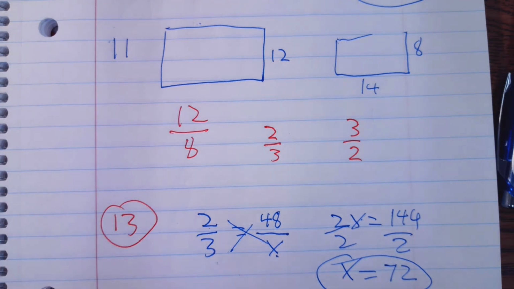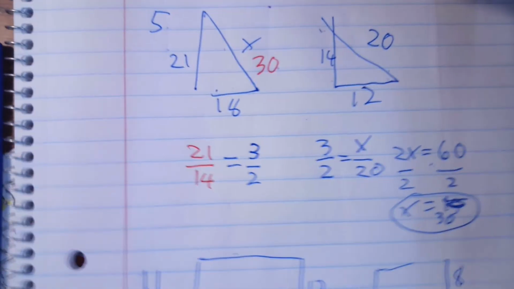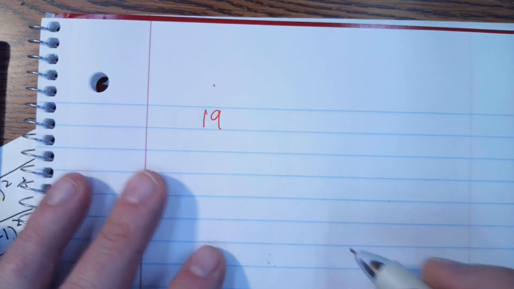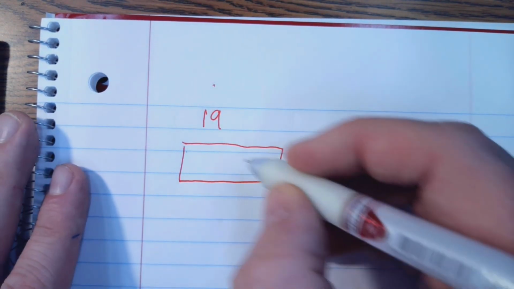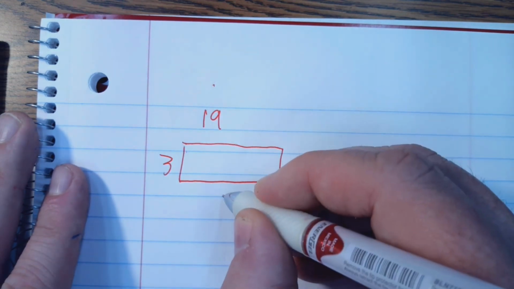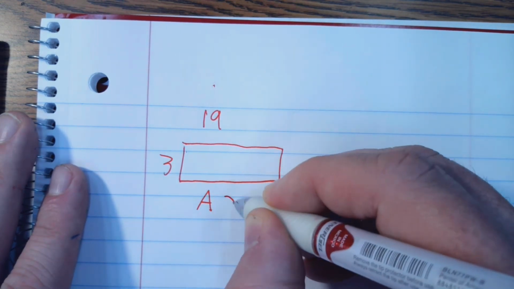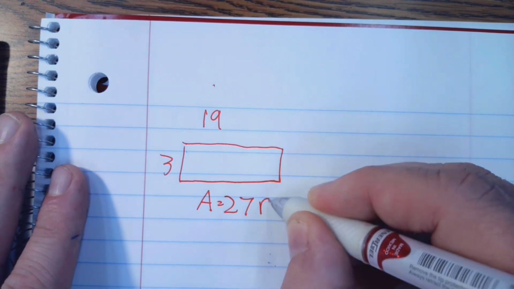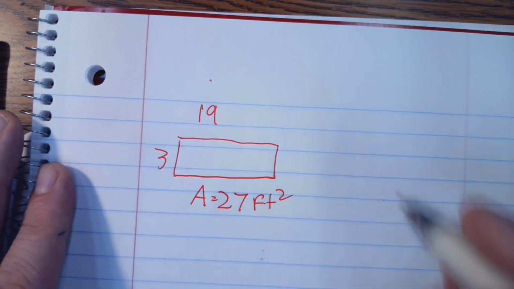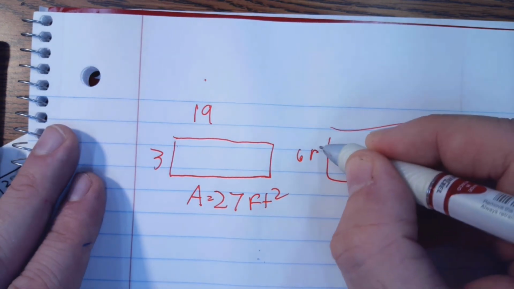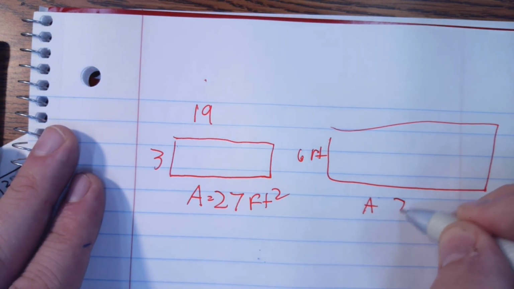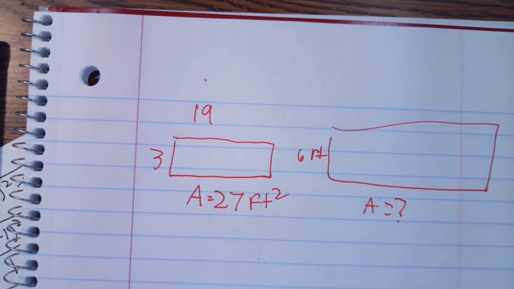All right, we're moving on to the last thing that we're doing on this assignment. Number 19, area. Okay, and I'm going to let you see if you can do it. This is 3 foot, and this is 27 feet squared, and the bigger one is 6 foot here, and it wants to know what the area is. How do we set that up?